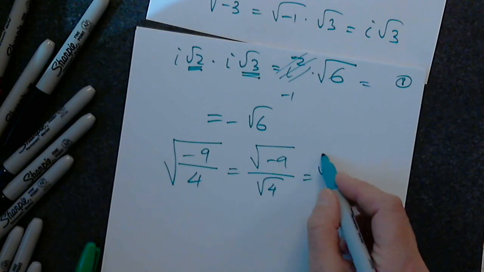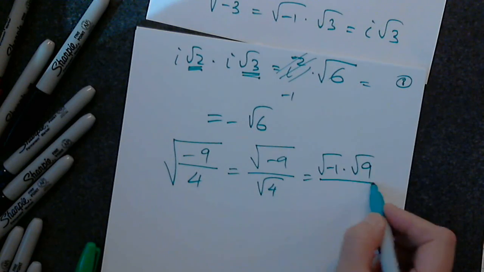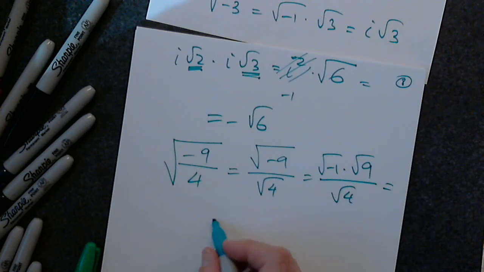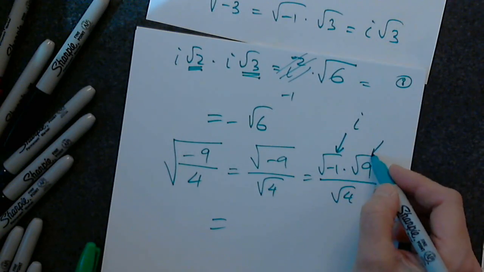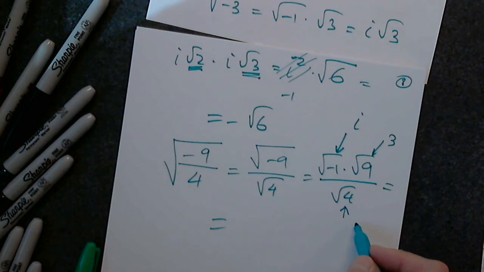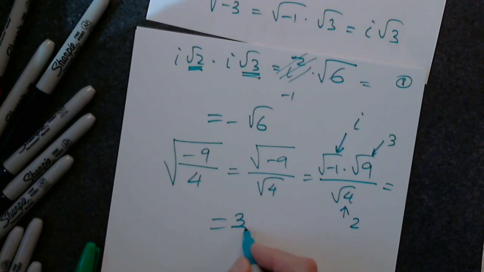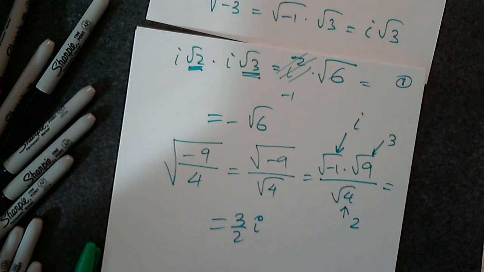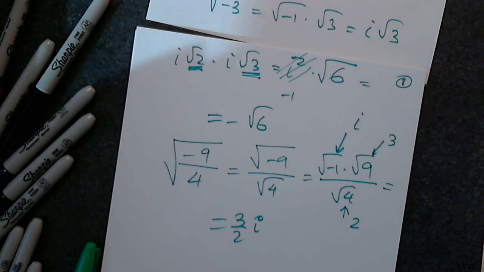The numerator will be the square root of negative 1 times the square root of 9, and the denominator is the square root of 4. What is this? Very good. How much is this? How much is this? 2. So this is 3/2 I. Any questions?